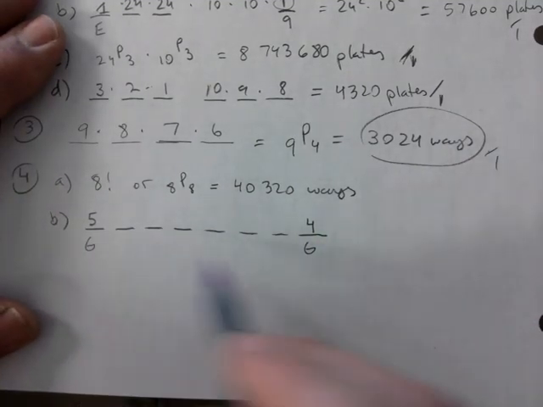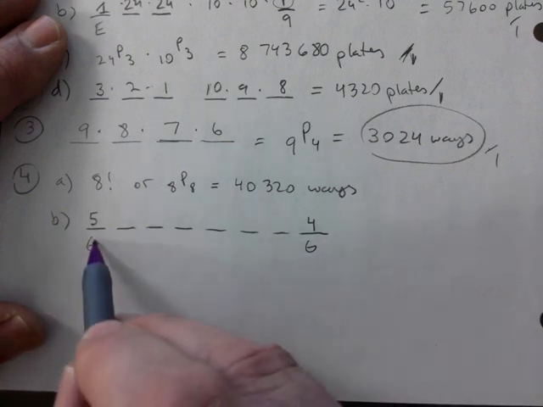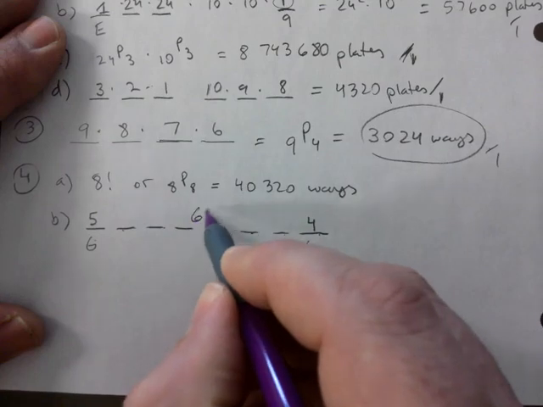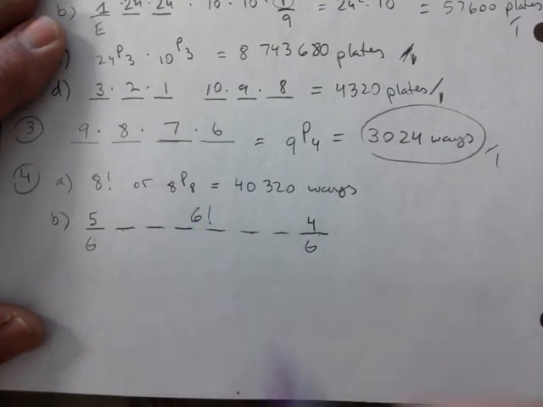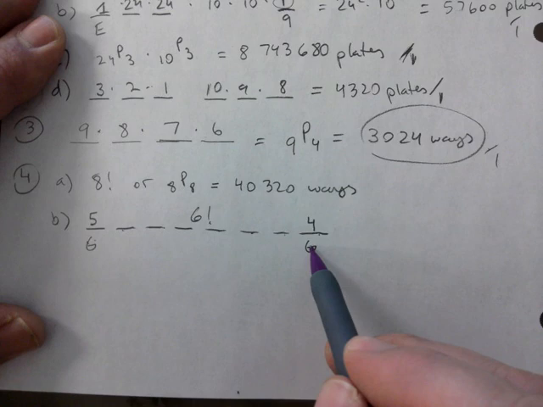Okay, and then the rest, it doesn't really matter, does it? The rest, it doesn't matter. So you've used another one, so you've got 1, 2, 3, 4, 5, 6 factorial left in the middle. Okay? I hope that makes sense. So once you've used up 2 people, you're down to 6.